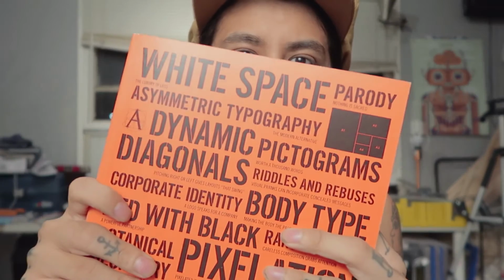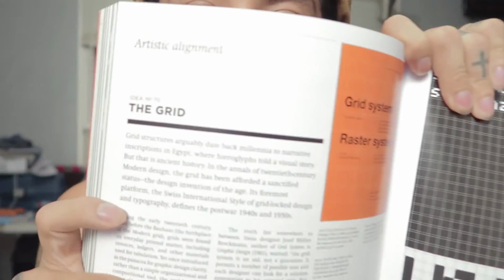In this book right here, called 100 Ideas That Changed Graphic Design by Steven Heller and Rick Poynor, on page 146, we talk about the grid. So what is the grid and how does it work with typography? Well, this is the thing. When you work with letters, you want to put them all together in a placement, and the grid helps you do that.